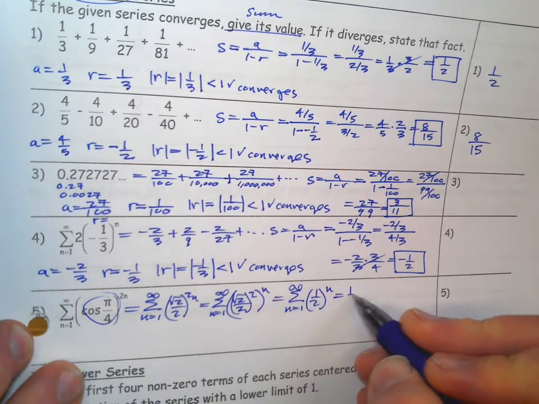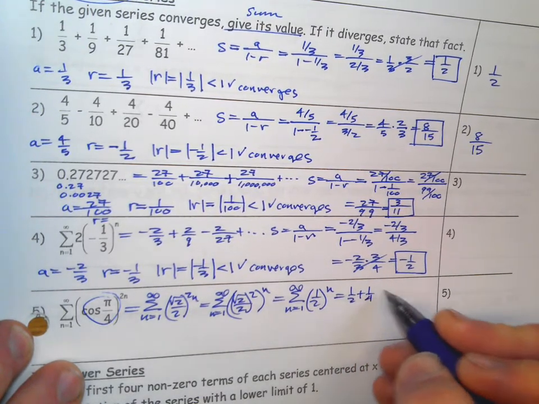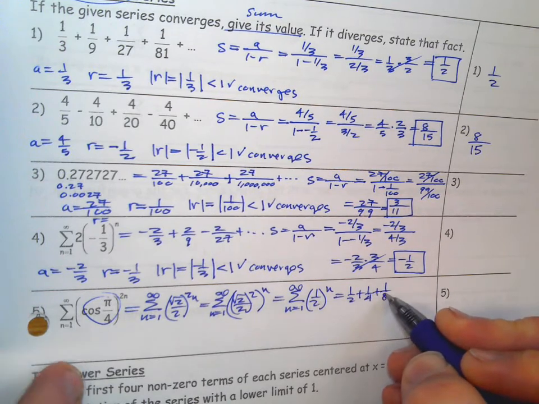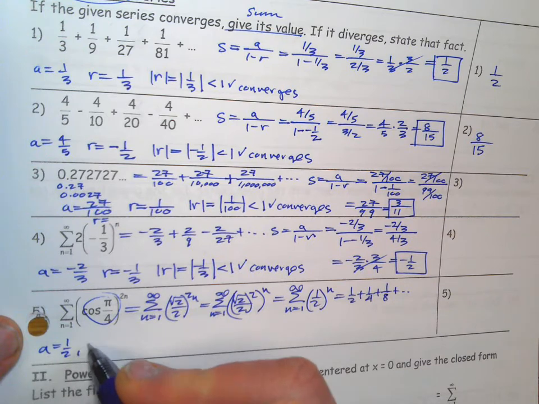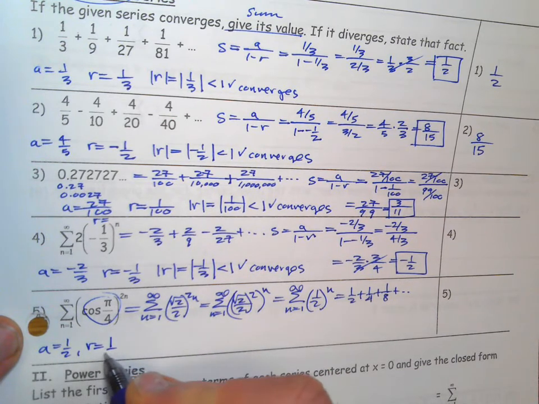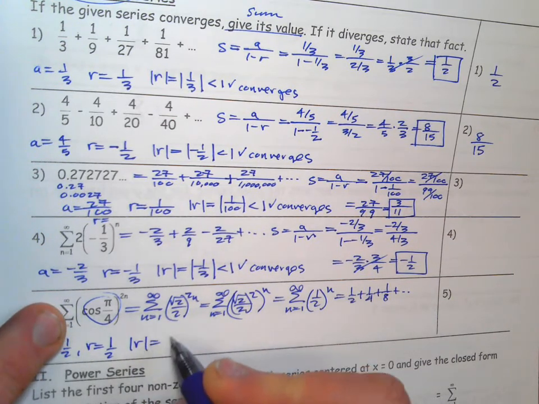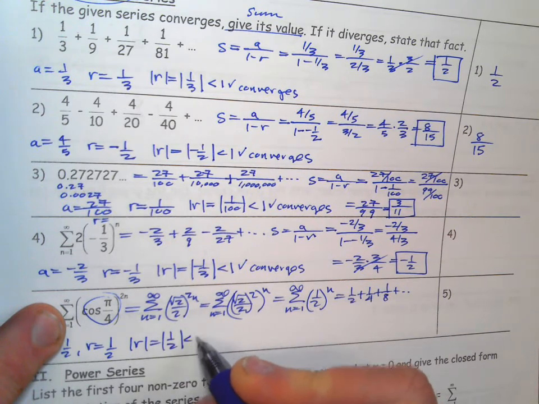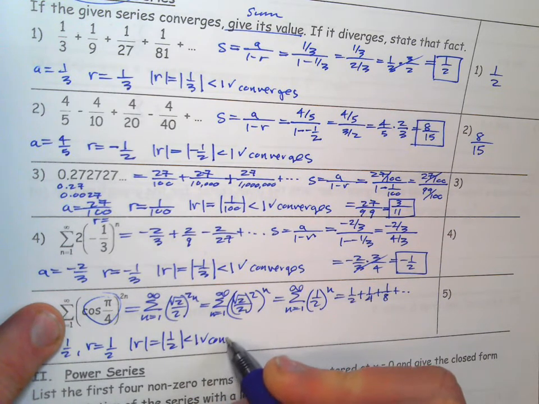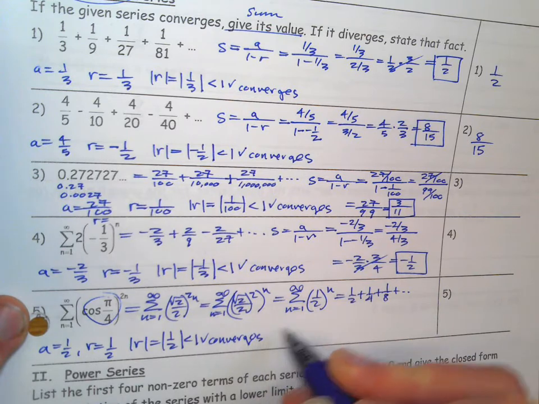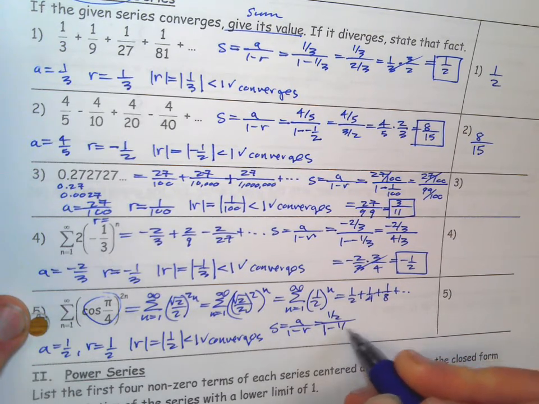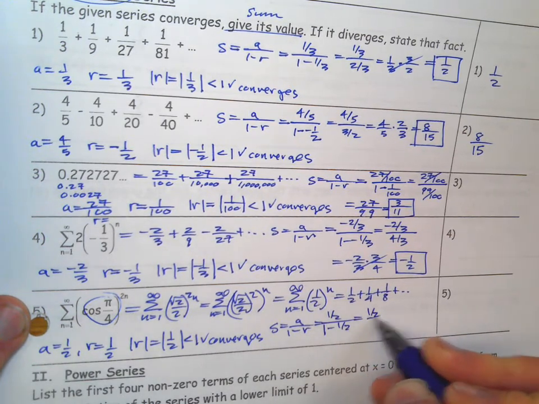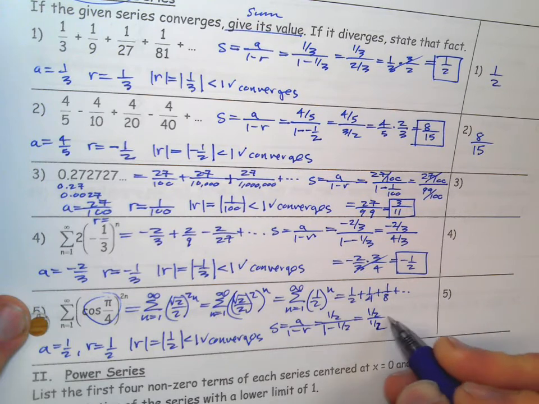So first term is 1/2, and that's going to be 1/4, and that's going to be 1/8. So the a value is 1/2. The r value is 1/2. The absolute value of r is less than 1, so it converges. So the sum equals a over 1 minus r equals 1/2 over 1 minus 1/2 equals 1/2 over 1/2 equals 1.